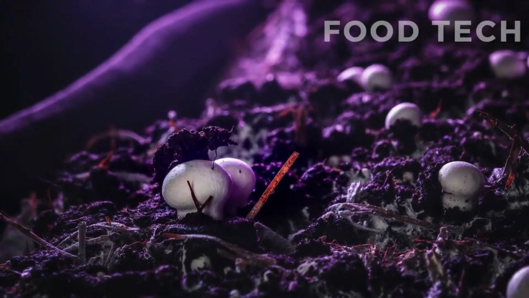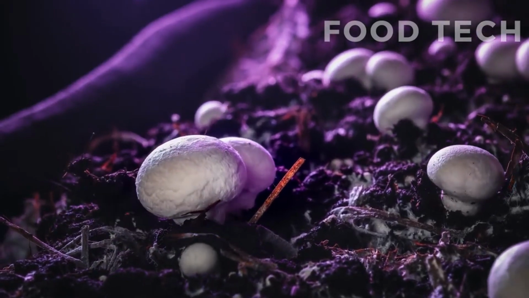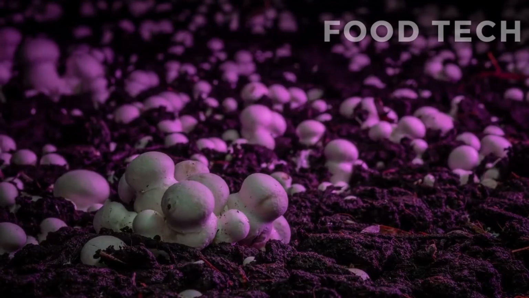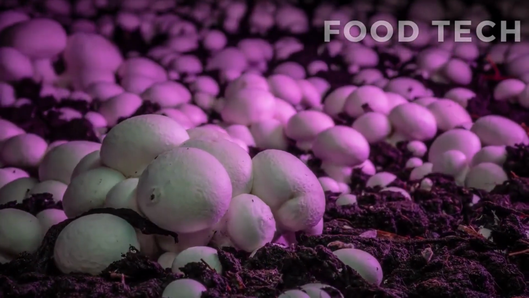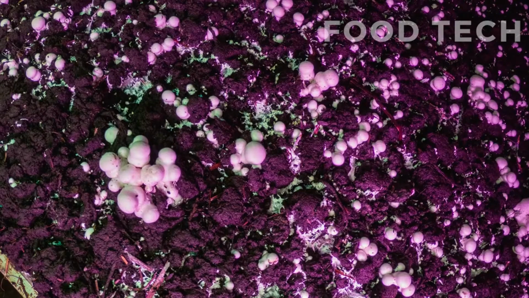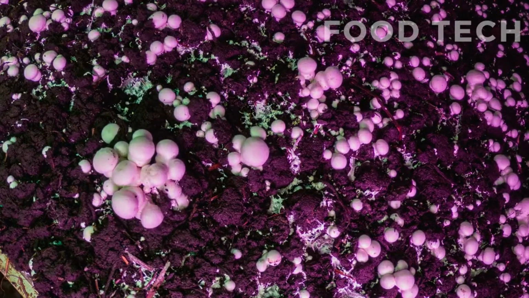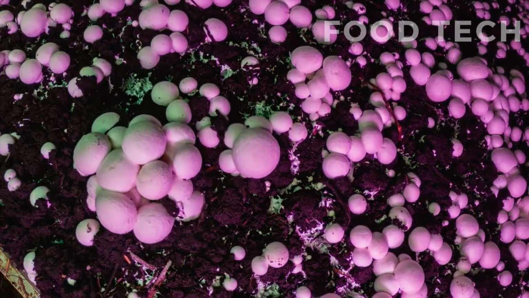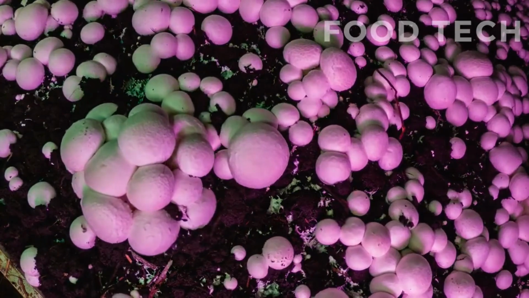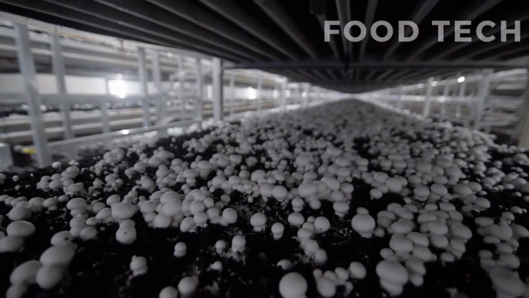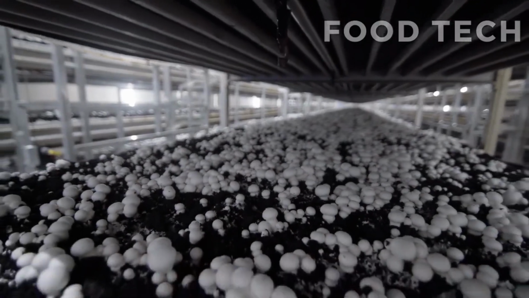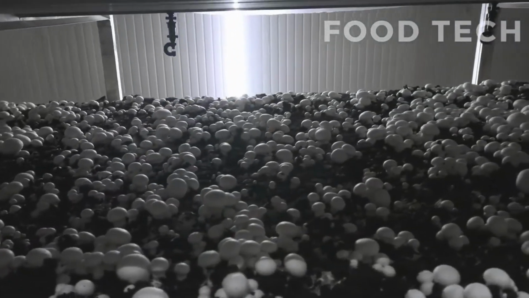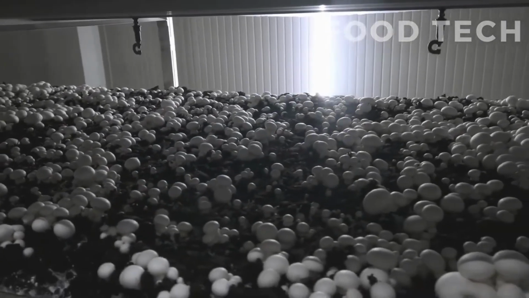The mushrooms are then carefully grown in a controlled environment to ensure optimal conditions for their growth. This includes regulating temperature, humidity, and light levels to create the perfect environment for mushroom development. It's a delicate and precise process that requires constant monitoring and adjustments to create the ideal conditions for mushroom growth.